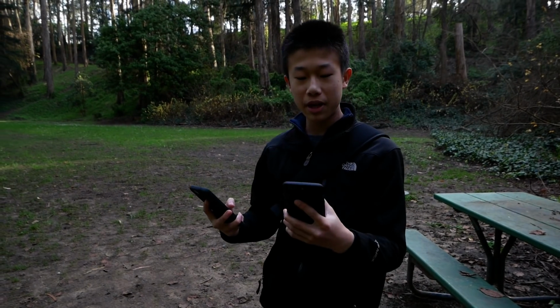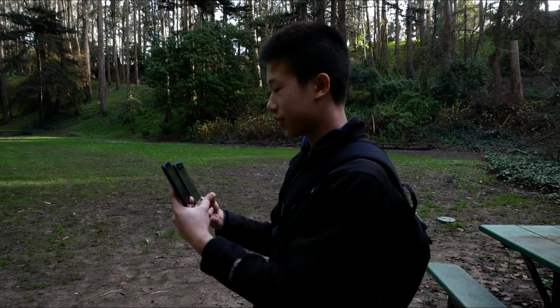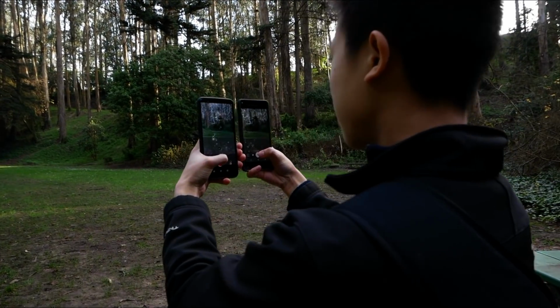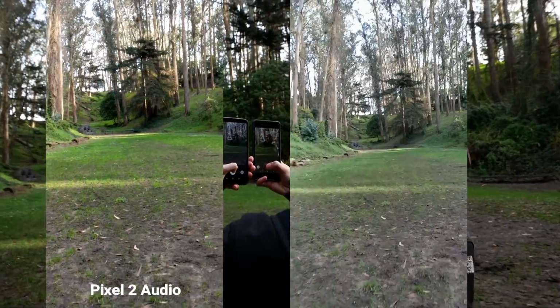Now guys, we're going to be comparing the rear camera video of both of these phones at 1080p 60 frames per second, and I'll bump them both up to 4K at 30 frames per second later. So let's test out the stabilization and the sharpness, and let's just take a walk right here.